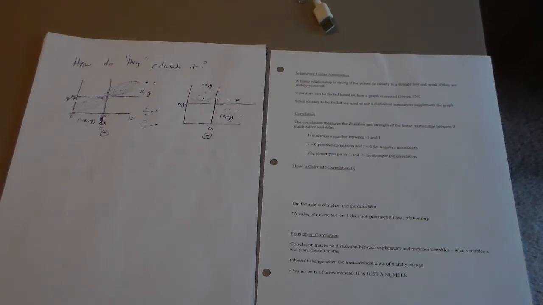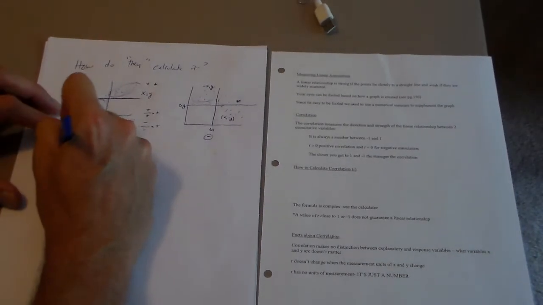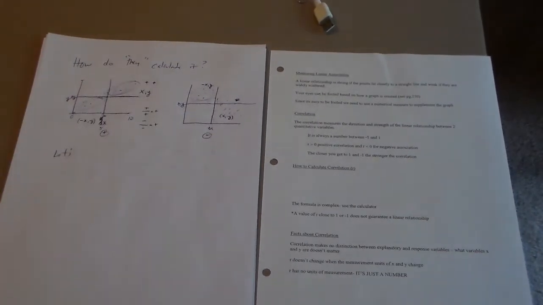Okay? So, we are going to do a little example here. Let's see. I'm going to put this out, because I don't want to copy this. I don't want to waste time. I want to make your time valuable. I know your time is valuable, okay?